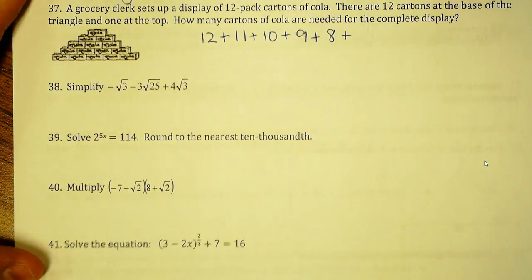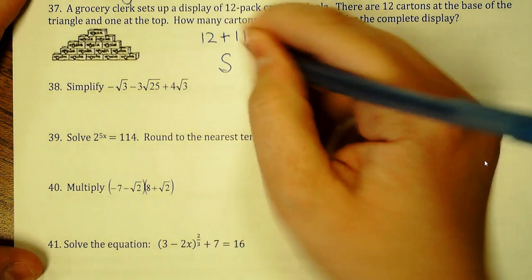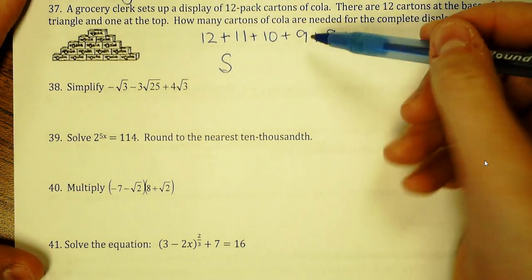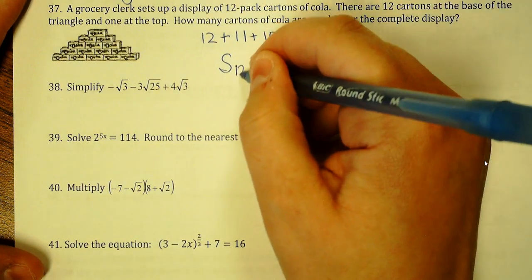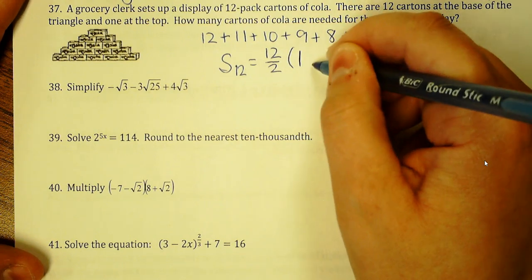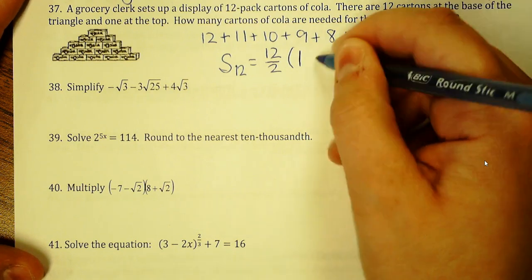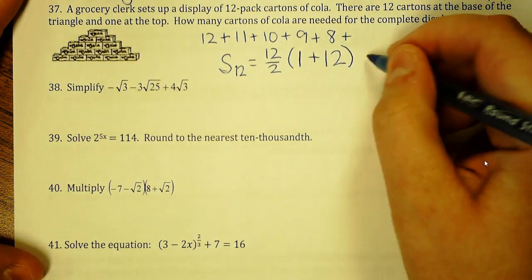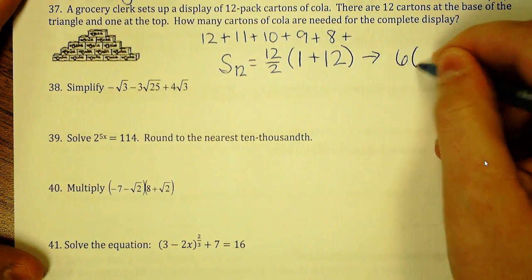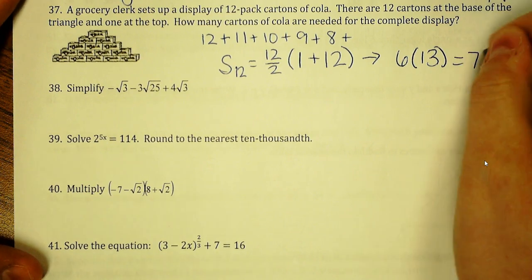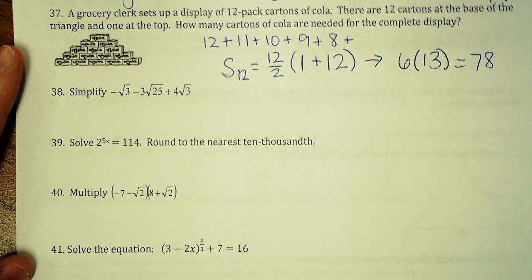Now, if I want to do this with the summation notation, we're just basically subtracting 1 between each of the terms or adding 1 between each of the terms. So I could just do 12 over 2. The first row would have 1 box, or the last row, however you want to think about it. And then the bottom row or the last row would have 12. So the sum here should be 6 times 13 to get the total number that we've got in this stack of cola products, which is going to be 78.